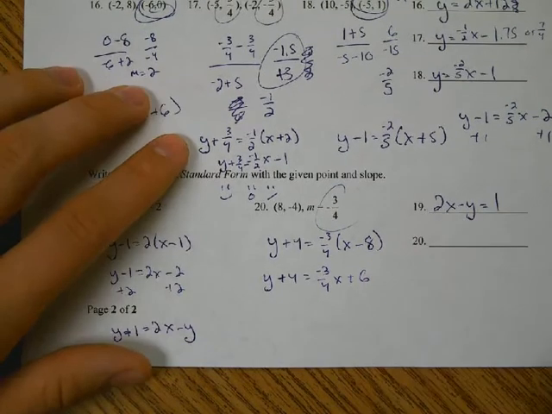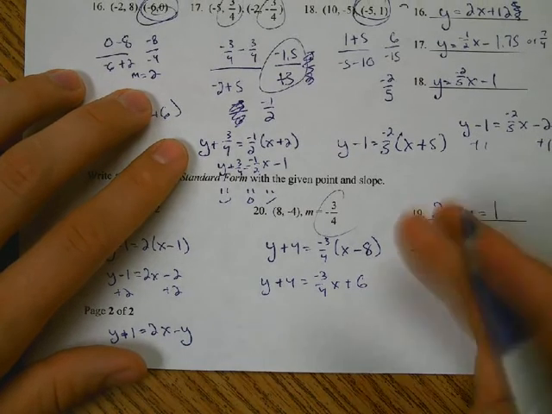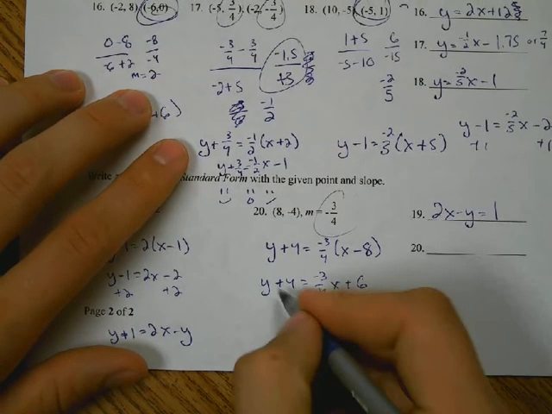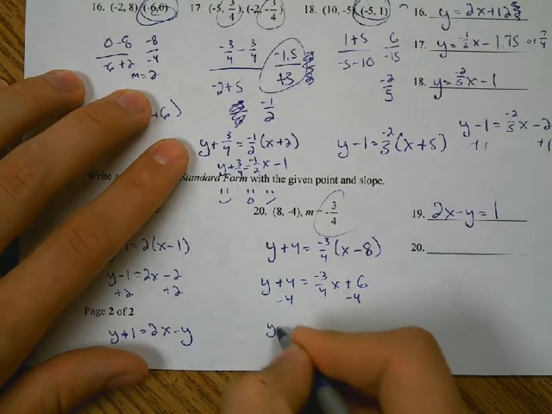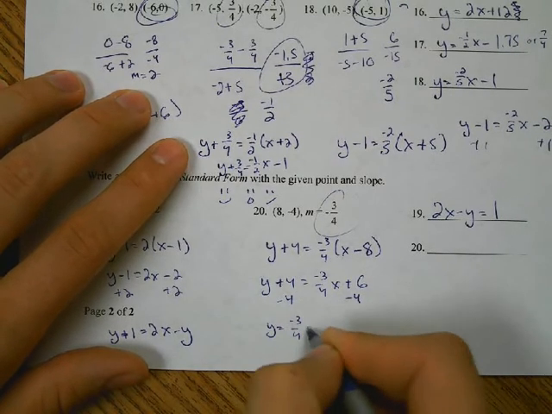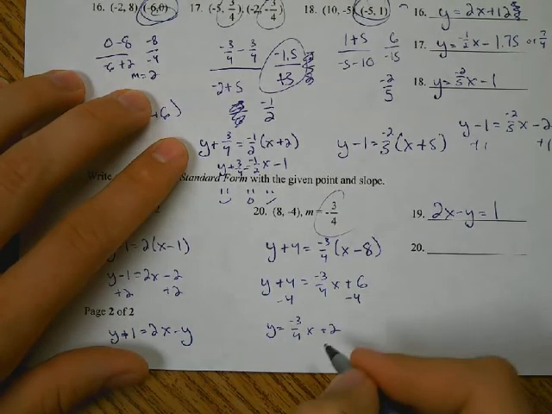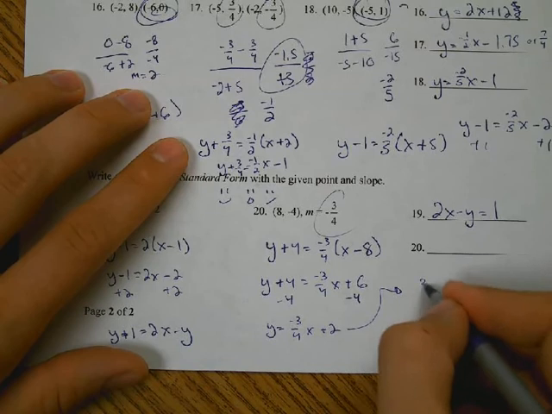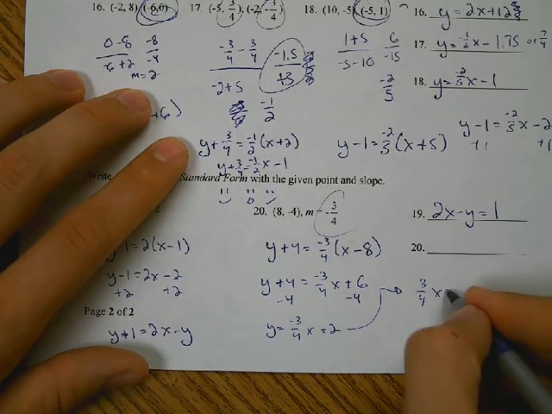Here's where we got to make a choice. Do I want to clear the fraction now? Do I want to clear it at the finish? I'm going to clear it at the finish because I want to. I think it's going to be easier that way. I've got y is equal to negative 3 over 4x plus 2. I'm going to add the 3 over 4x to the other side, and that's going to give me 3 over 4x plus y is equal to 2.